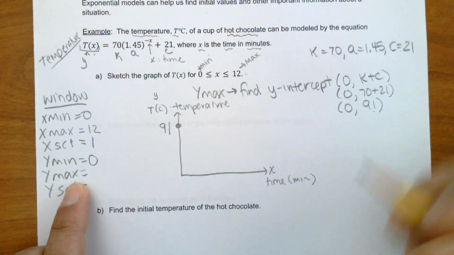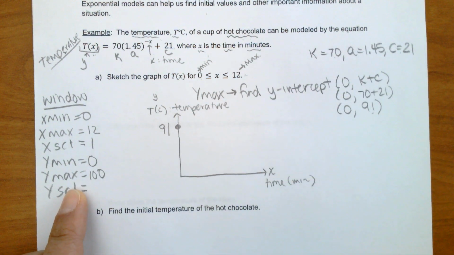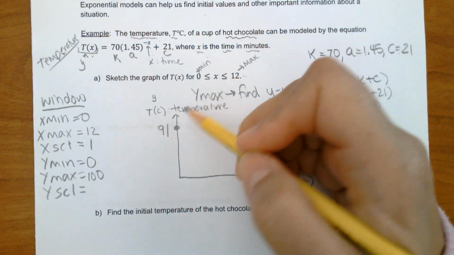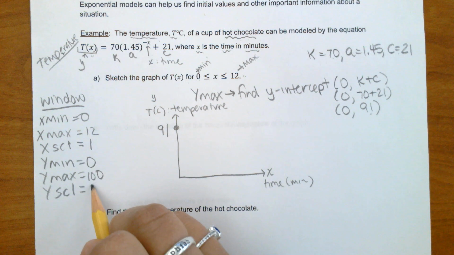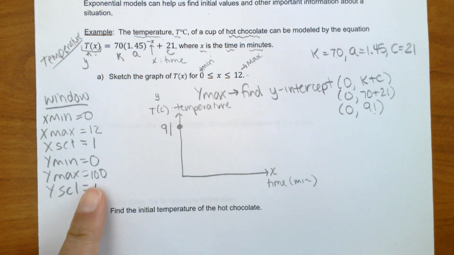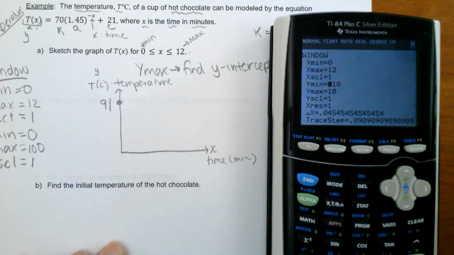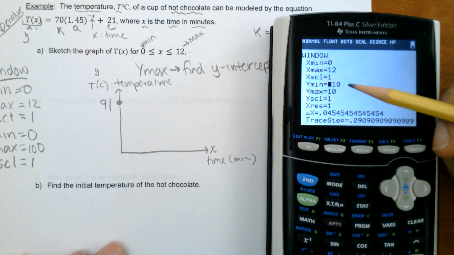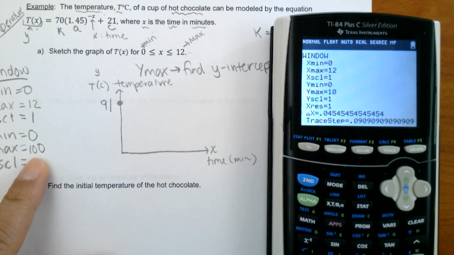So for our maximum, I just want to go up a little bit. So let's just round it up to 100. That's all. Just round it up because I just want to see a little bit above the graph because it's going to give us a nice curve. And our scale, I just want you to count by ones for now. Okay, so now that we found our y values that we need, we're going to go to our calculator, and for our y minimum, you could put -10. I'm just going to put 0. Our y max we found as 100, and I want you to do a y scale of 1.